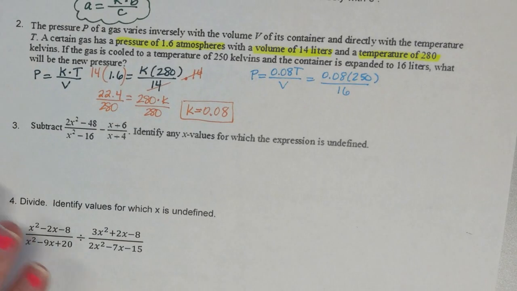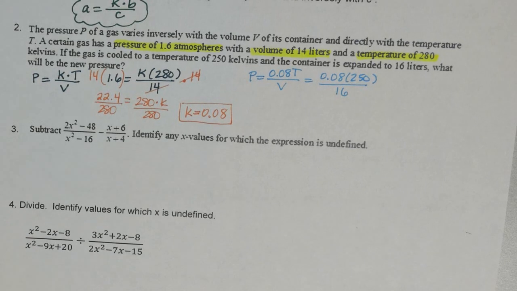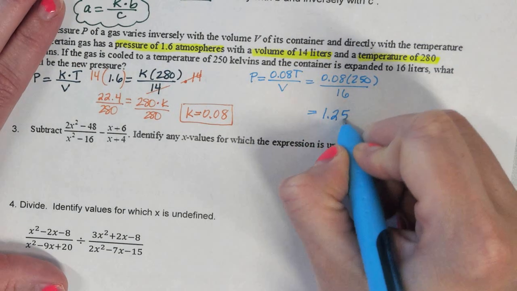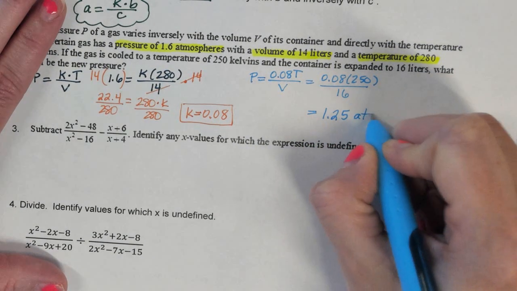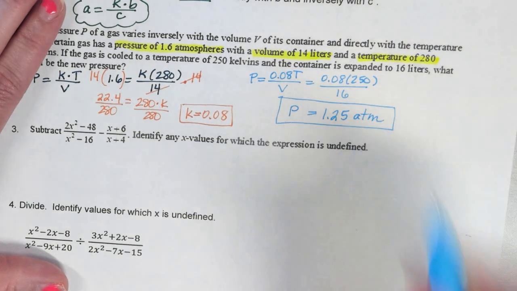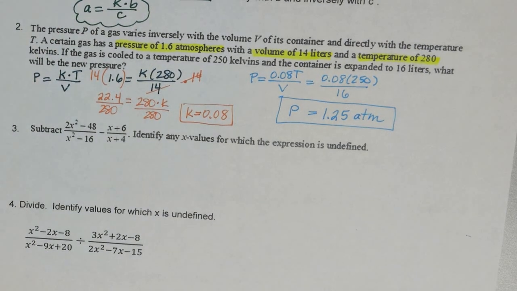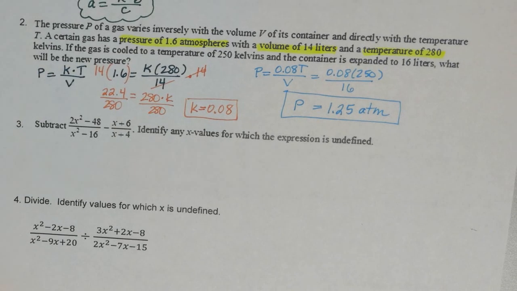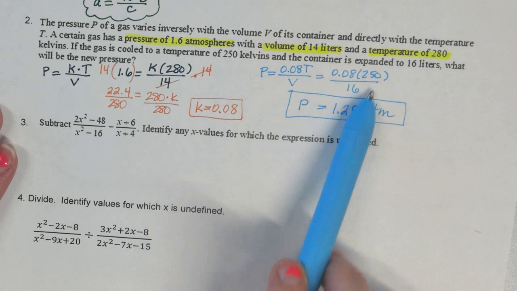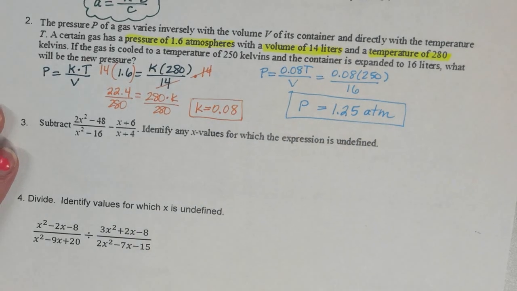You will have your calculator for the entire exam, so you can do 0.08 times 250 divided by 16, and you'll get 0.125. The units for this was the ATM, atmospheres, and that is your pressure. So be able to solve for K, and then under the other set of conditions, you solve for P.